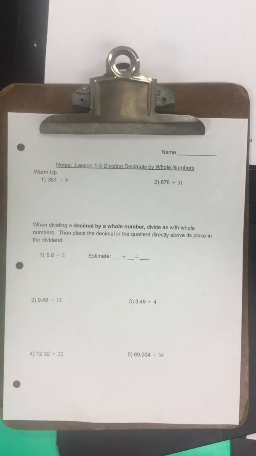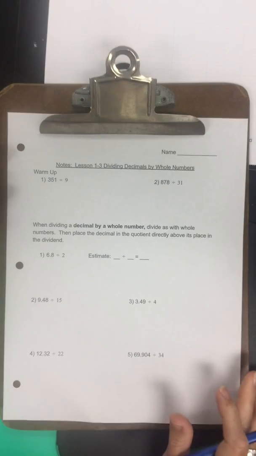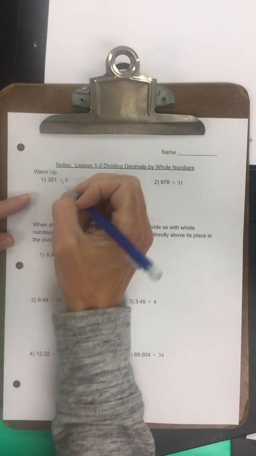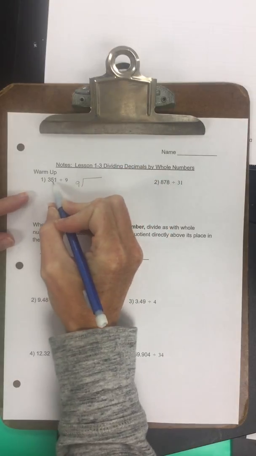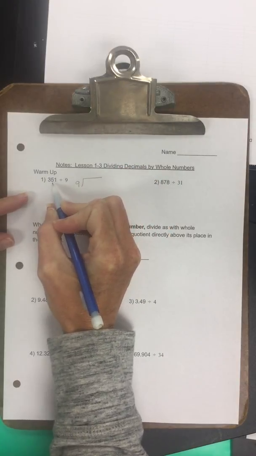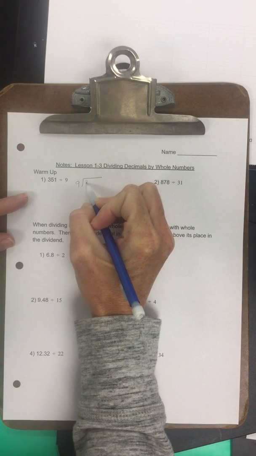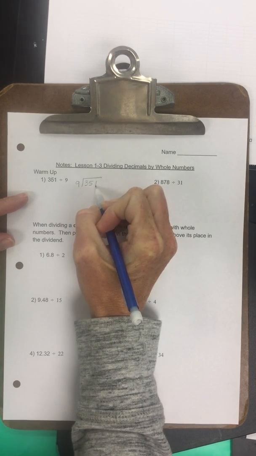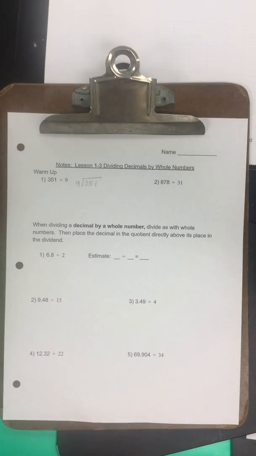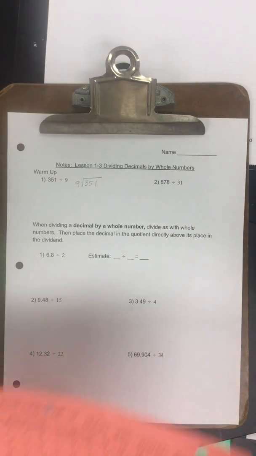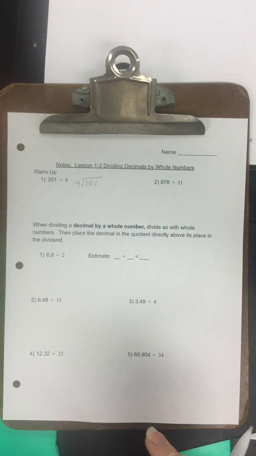Okay, so today we are reviewing the process of long division and then applying it to decimals. On your warm-up that I asked you to do, the first number we call the dividend because it goes inside, and it's being divided by the second number, which is your divisor. Okay, I gave you this salmon colored sheet to help you if you don't know your multiplication facts very well.